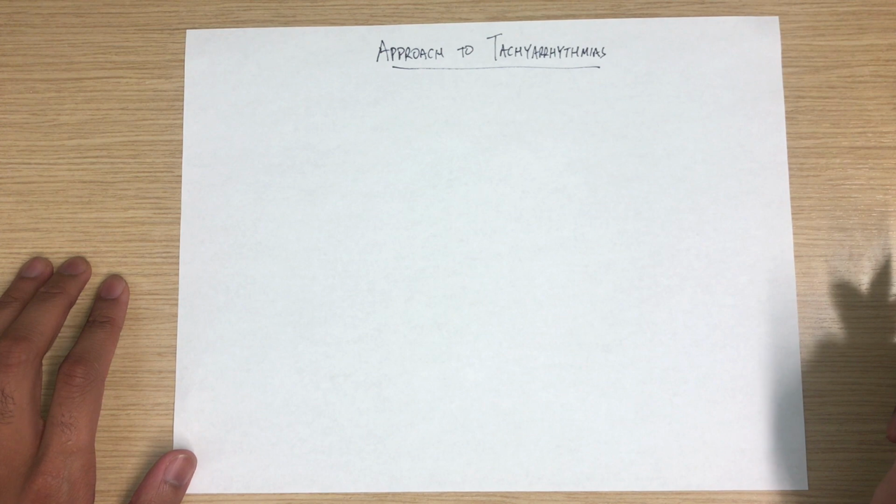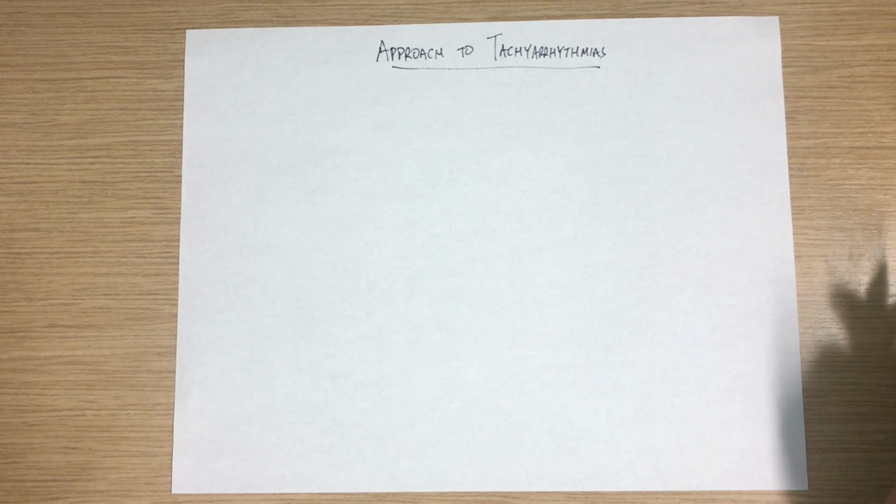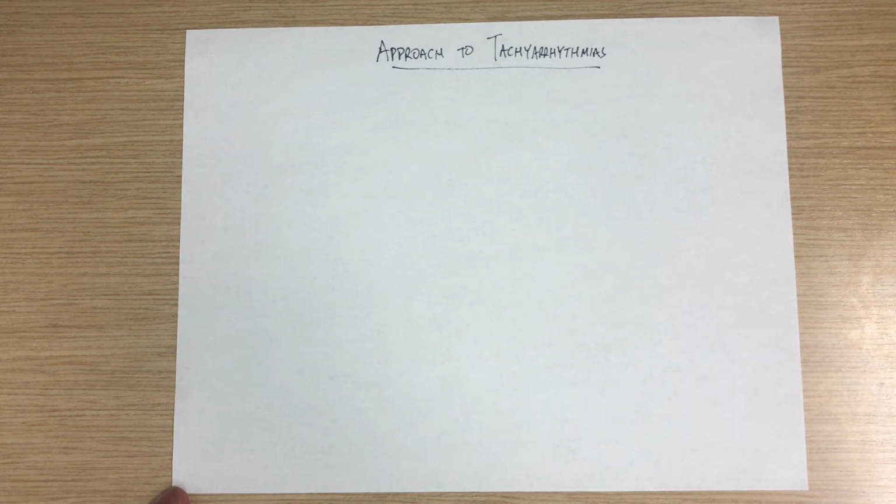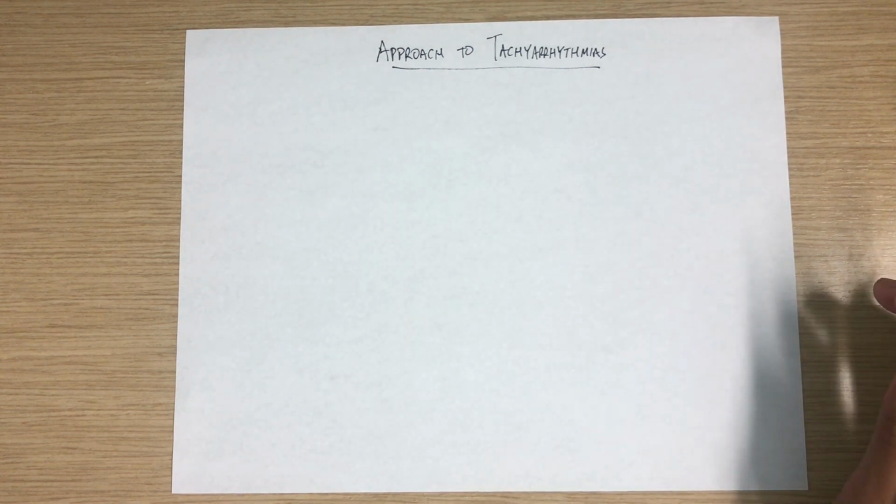So what I'm going to show you guys is a framework that I have found useful that is somewhat based in the concepts of electrophysiology, that I think is a helpful way to think about what tachyarrhythmias are and how to go about managing them. Most of the algorithms that people have come up with online rely on sorting tachyarrhythmias into narrow and wide and regular and irregular, and this is a slight variation on that.